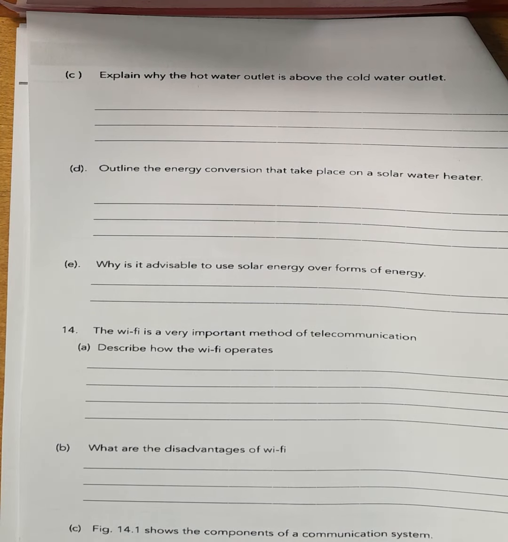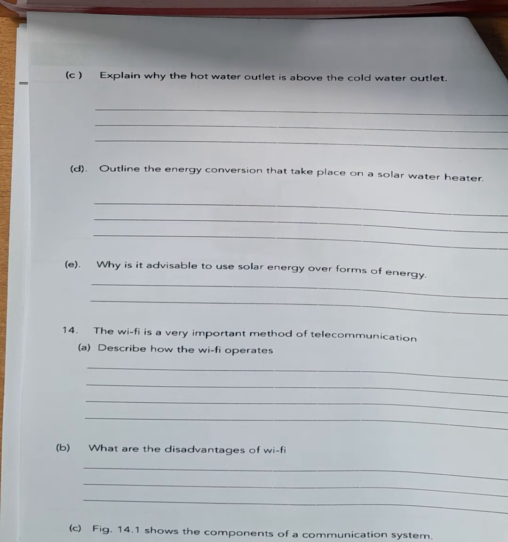So here the question is saying the Wi-Fi is a very important method of telecommunication. Describe how the Wi-Fi operates. So Wi-Fi uses radio waves to transmit data from a wireless router to your Wi-Fi enabled devices like TV, smartphone, tablet, and computer via frequencies.